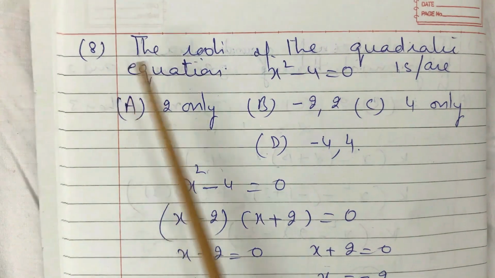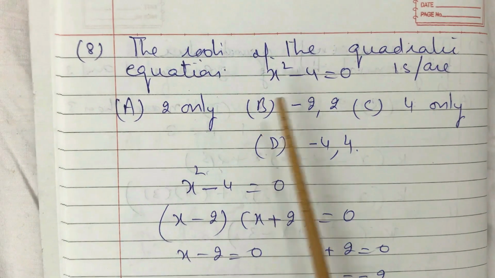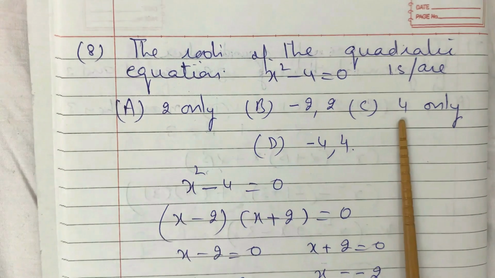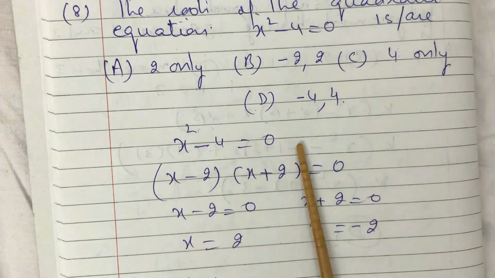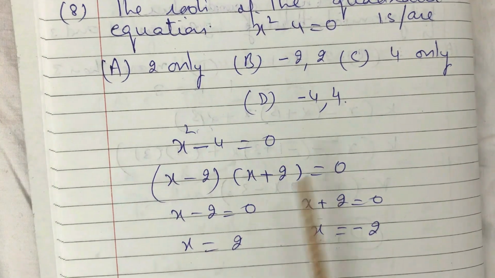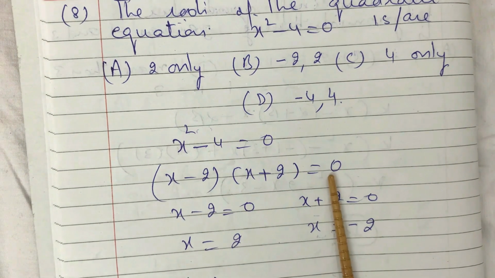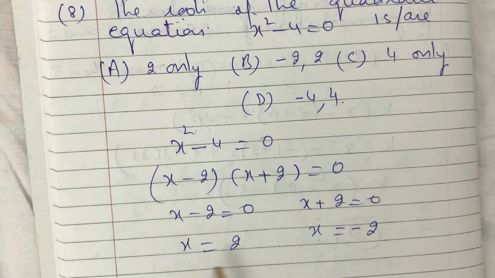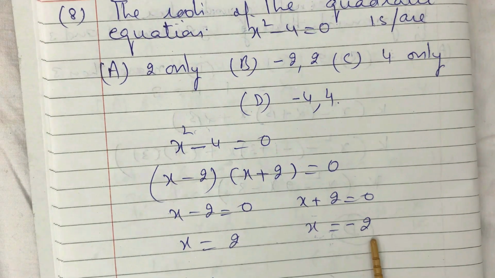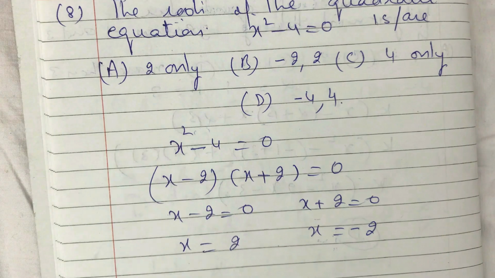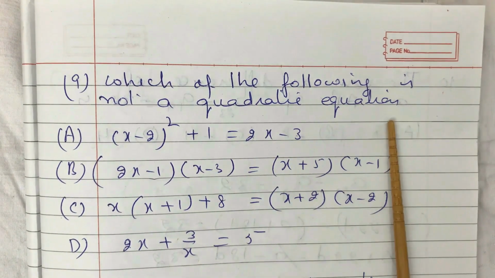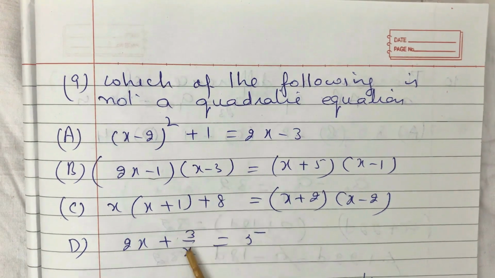Now the 8th question. The roots of the quadratic equation x² minus 4 equal to 0 are, there are 4 options. Now x² minus 4 is equal to 0. Factorize it. You will get (x minus 2)(x plus 2) equal to 0. Either x minus 2 is 0 or x plus 2 is 0. Value of x is 2 or value of x is -2. So B is the option. Ninth question: which of the following is not a quadratic equation? So these 4 equations are given.